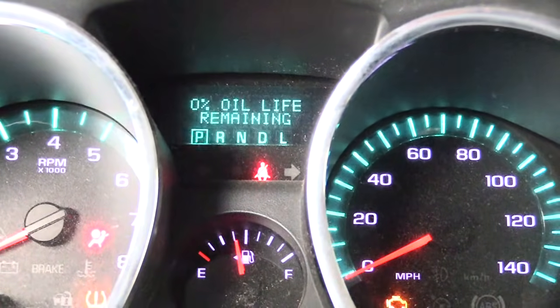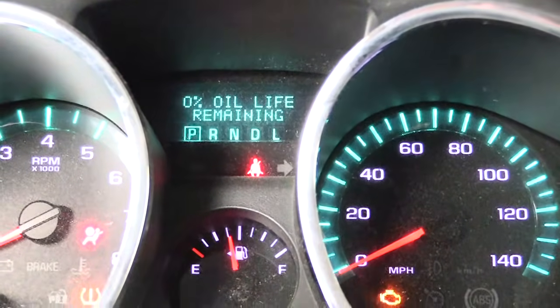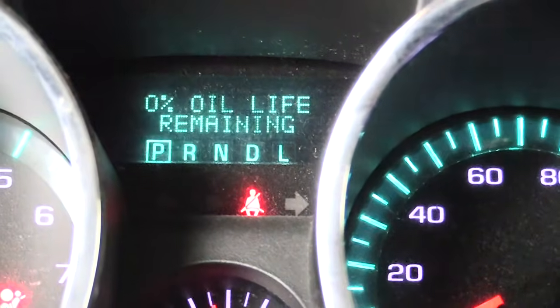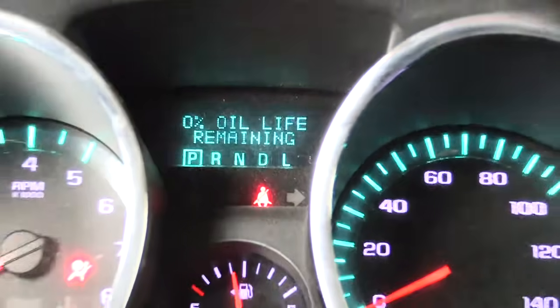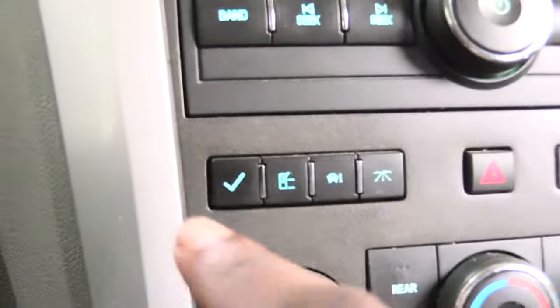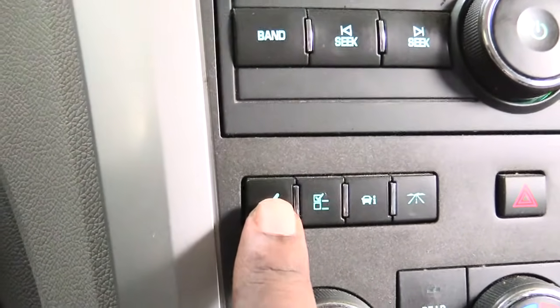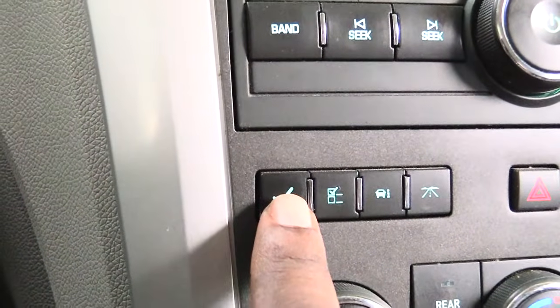Now, you shouldn't do this unless you actually got your oil changed on it. That way, you're not just resetting it with basically oil that needs to be changed. But once you see that part, now what you want to do is come back down here and you see the check mark. You're just going to want to push this check mark and hold it in.